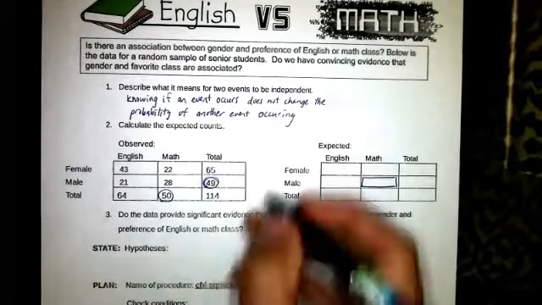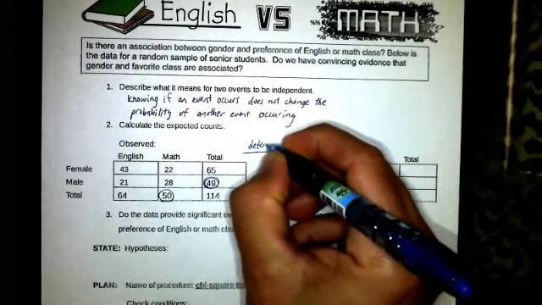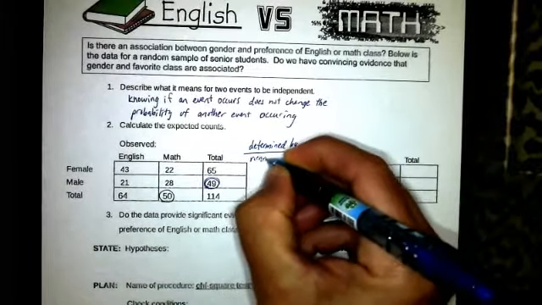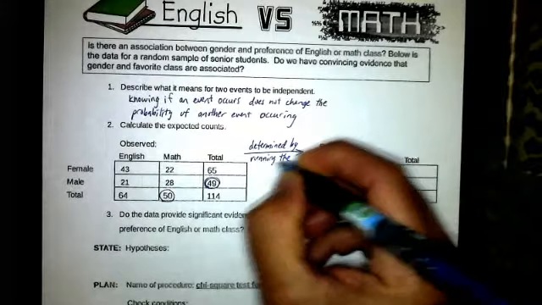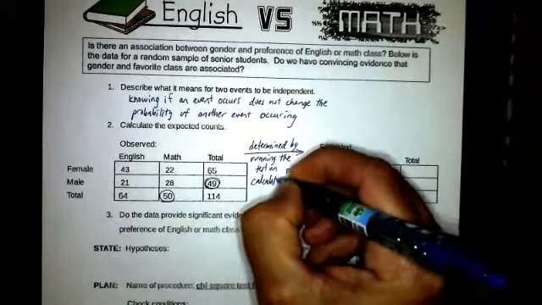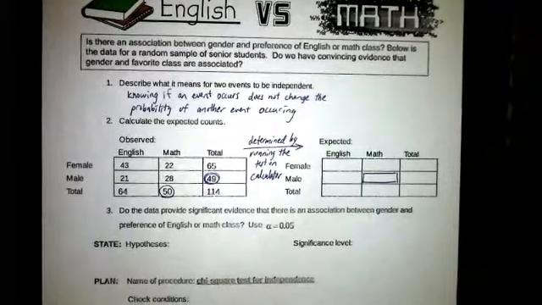I'm going to show you something cool about how this is determined. It's found by running the test on the calculator. So we'll fill that back in a little bit.